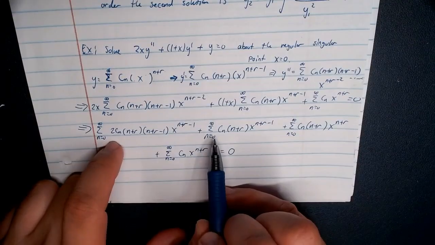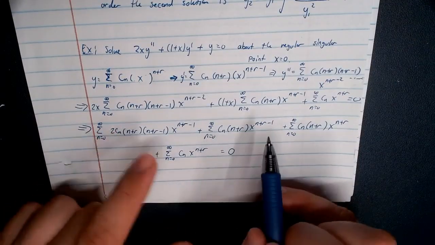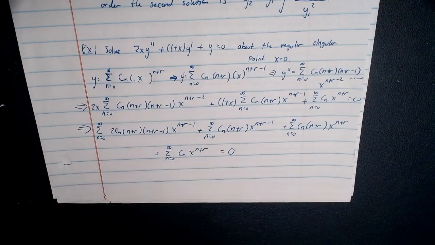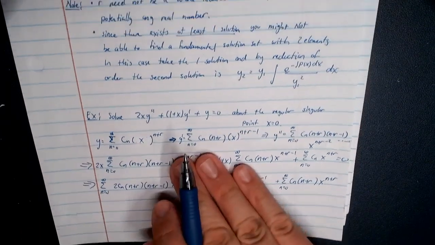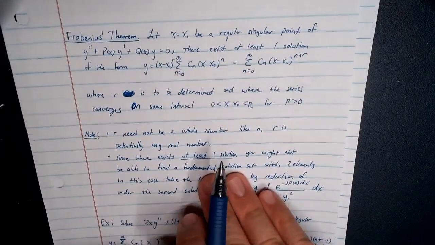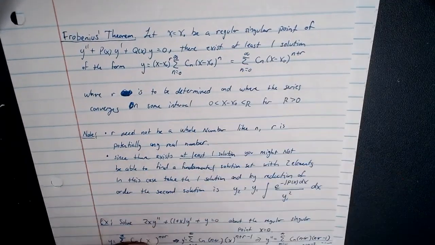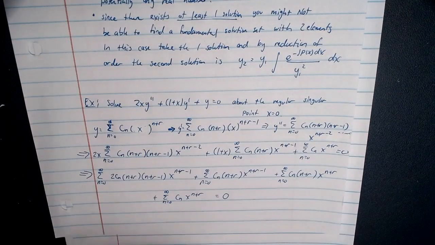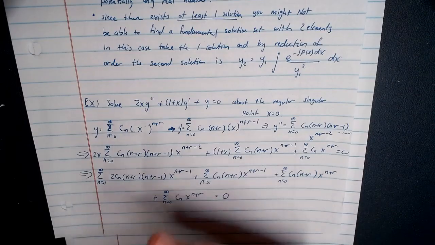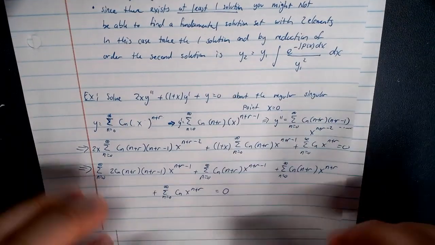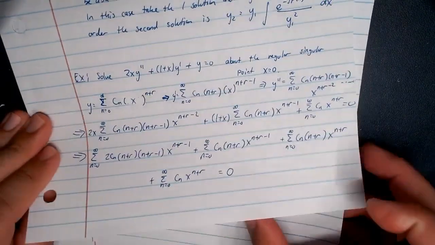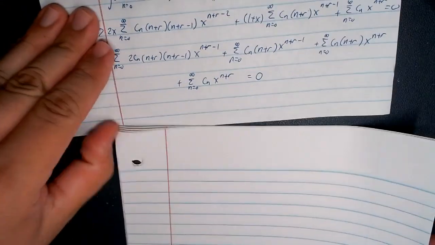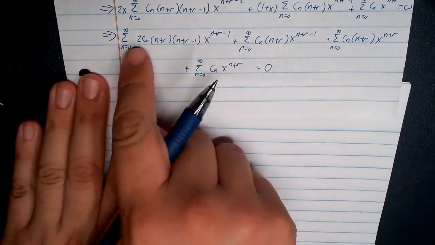Same thing here. This is going to go from 0 to infinity for both, and both of these have a power x to the n plus r minus 1. You might look at that and say, oh, so is that what's going to happen when you're looking at solutions around regular points? No, that's just a nice coincidence. That could have happened around an ordinary point as well. Sometimes things just combine without you having to do anything to make that happen. When that happens, let's just take advantage of that. So let's see. I can just combine those two here.